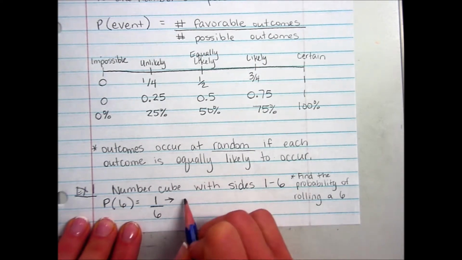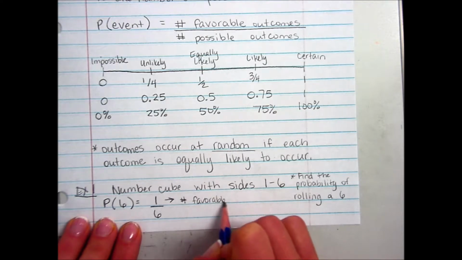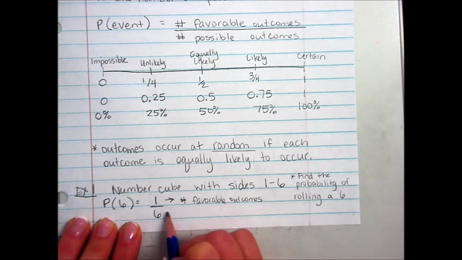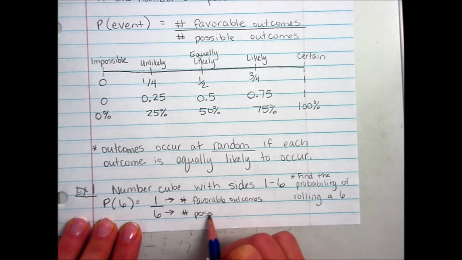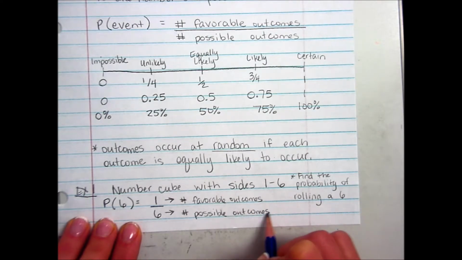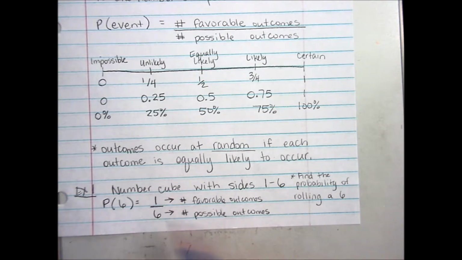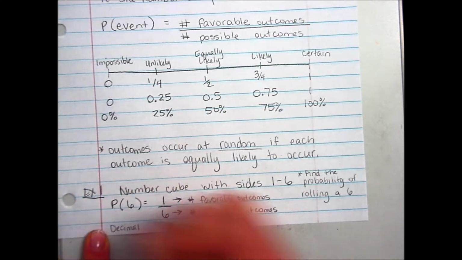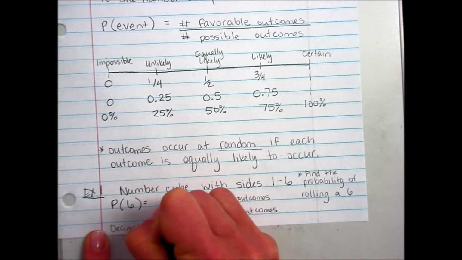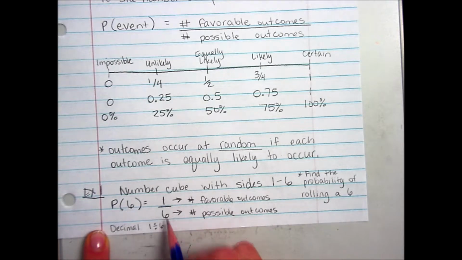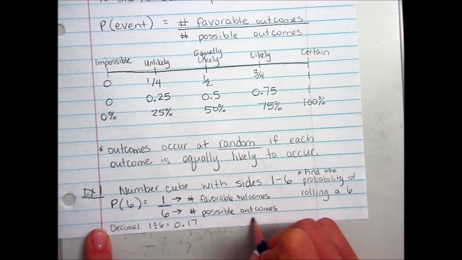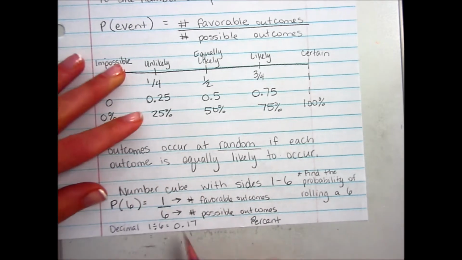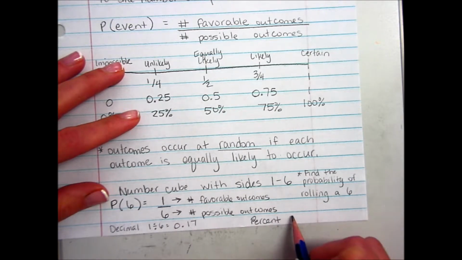So just to review, that 1 is the number of favorable outcomes, and that 6 is the number of possible outcomes. Okay, so as a fraction, it's 1 to 6 for this ratio. Now if they ask us to write this as a decimal, you'll need to remember to change a fraction to a decimal. All you have to do is take the numerator and divide it by the denominator, because that bar means divide. 1 divided by 6 gives us 17 hundredths. And then if we want to write that as a percent, all you have to remember is bump, bump towards the percent sign, so the percent is 17%.